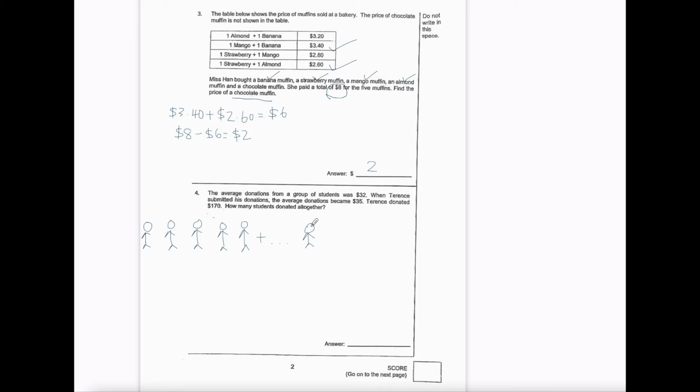Okay, I'm going to put T here. Wait. Let's not put Terence here first. Let's just leave it open, because I don't know how many students joined. So each student's average is actually 32. Correct?